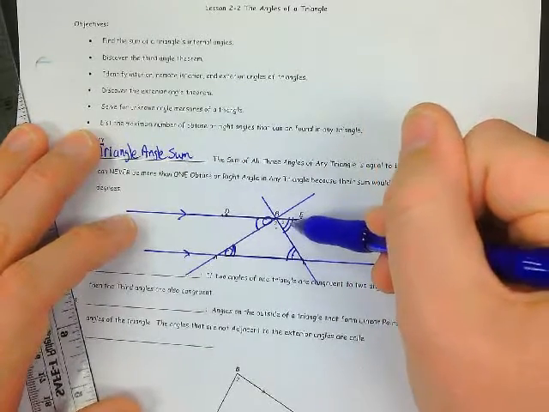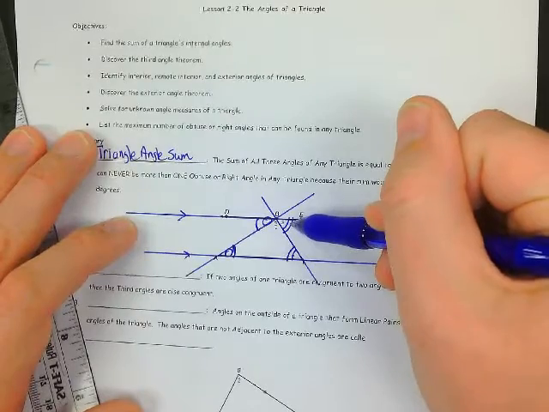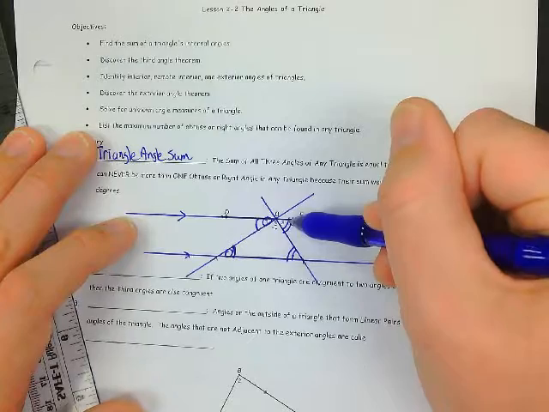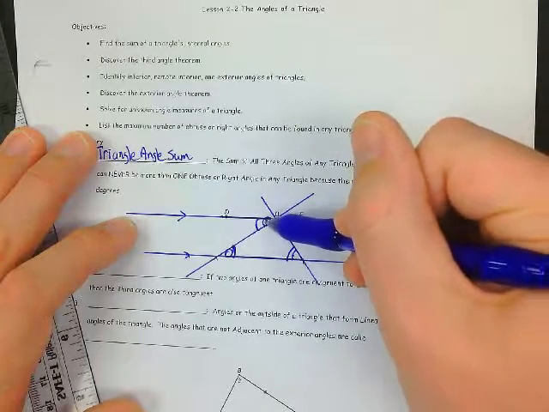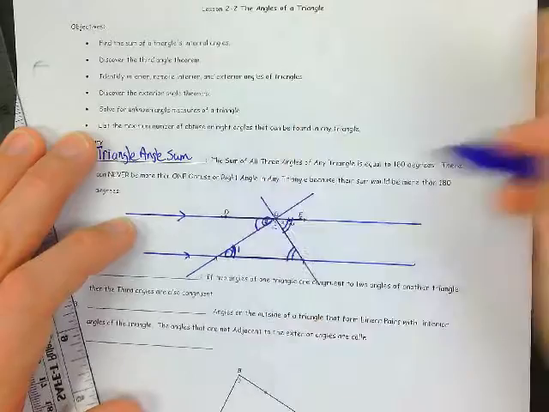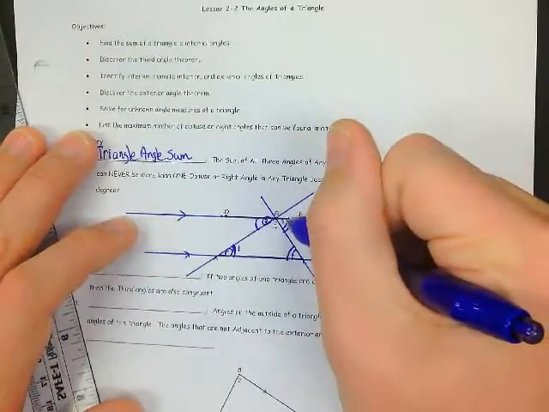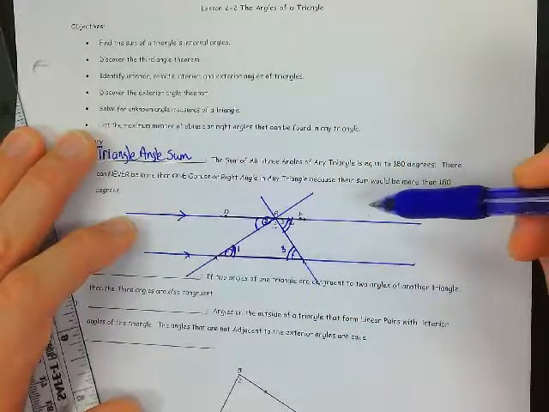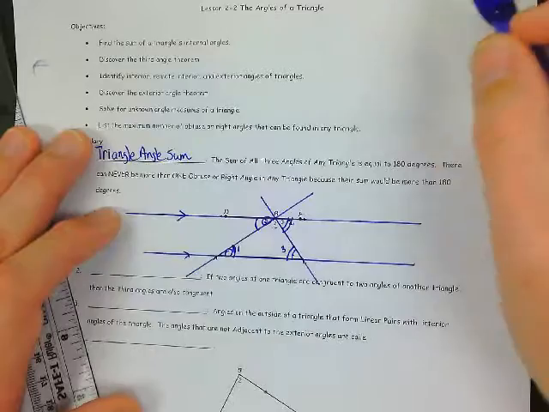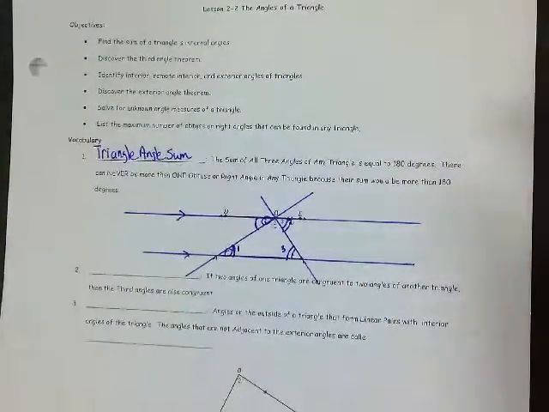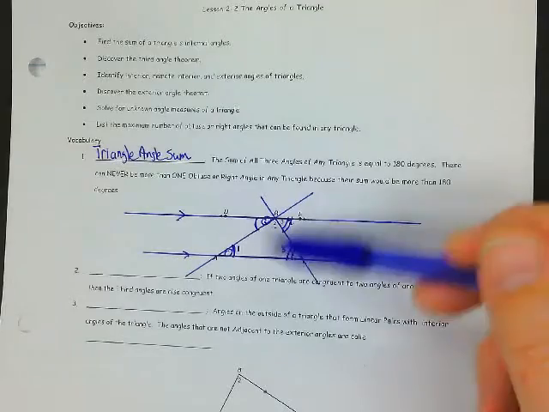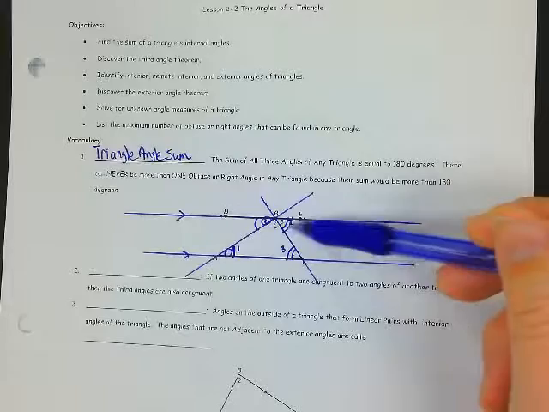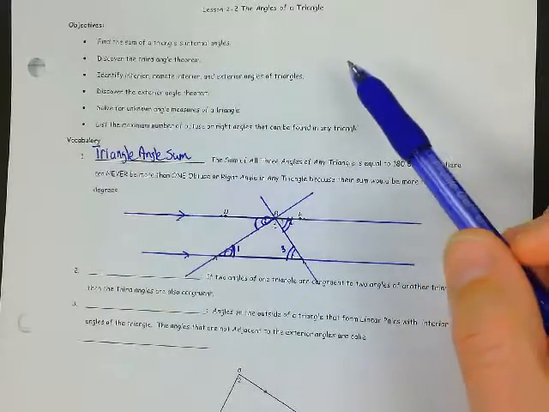1, 2, and 3 together form a straight line. So how many degrees does a straight line have? 180. So since 1, 2, and 3 add up to equal 180, we can substitute this 1 for this right here. That right there would be this angle, and we could substitute this 3 right here. So 1, 2, and 3 would add up to equal 180 degrees as well. Okay? Now that's kind of an informal proof of that. It's not really formal, but that's just kind of why we can say that triangles have 180 degrees, because the angles right here form a straight line.